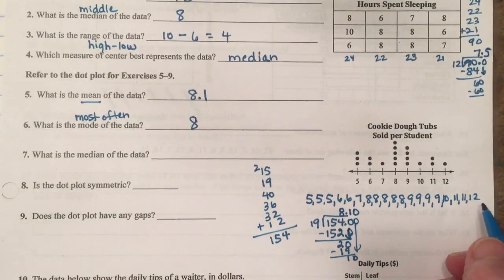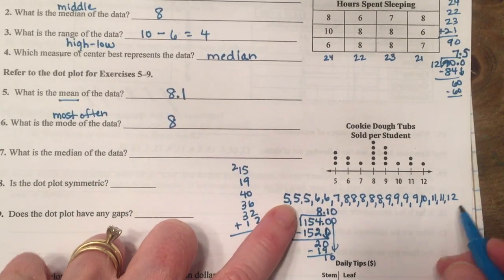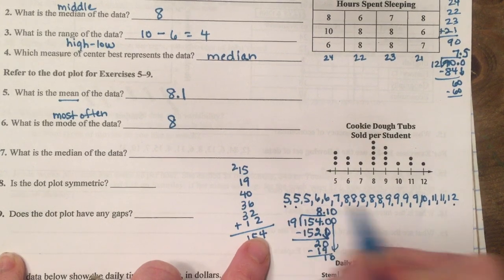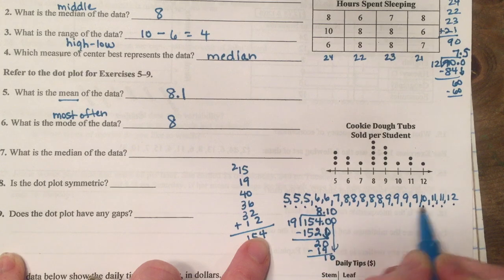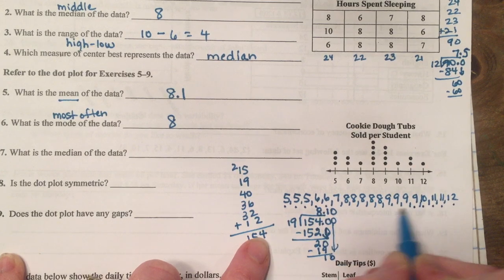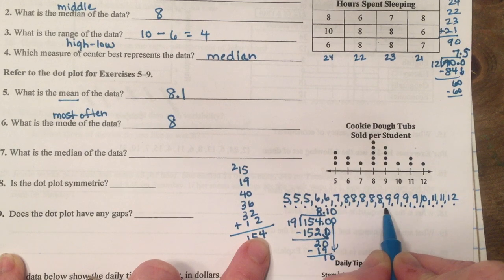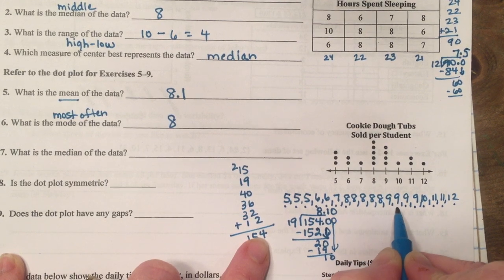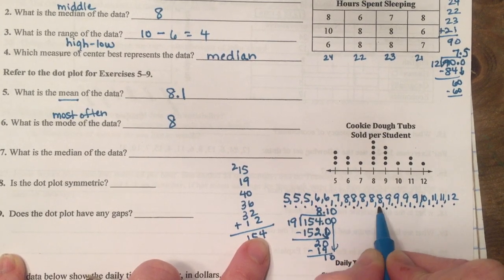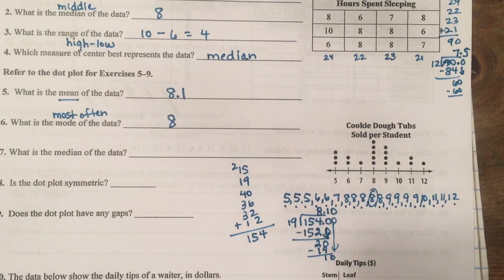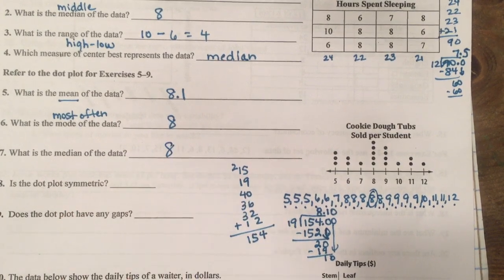Median is the middle number, so I need to find the middle of this group of numbers. We've got high and low, high and low, high and low, high and low, high and low, high and low, high and low, and then the middle one would be right there, 8. Okay, so the median is 8.